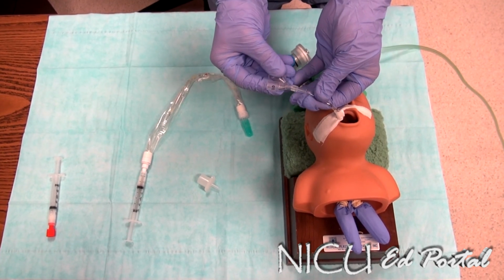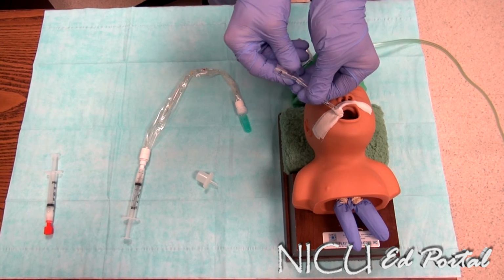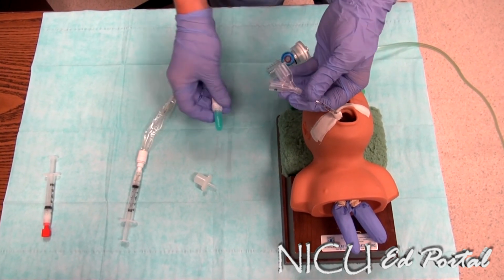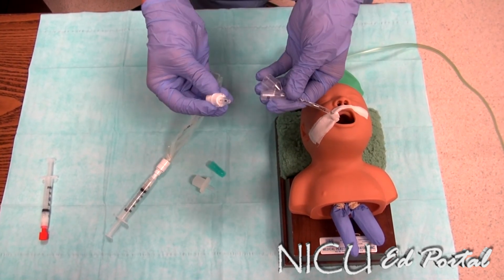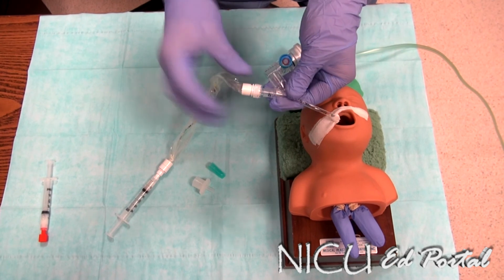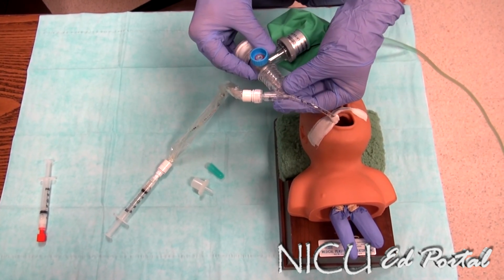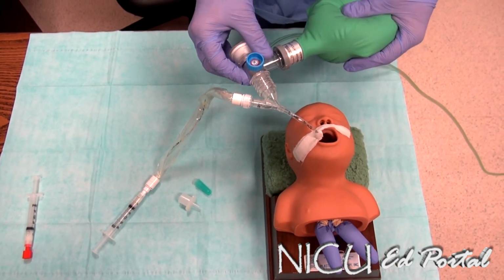We will place that in the 3.0 endotracheal tube. Then we will take our catheter, remove the blue cap, putting that end in the smaller port, and then reconnecting our bag to the larger port. And at this point we can resume manual ventilation, like so.